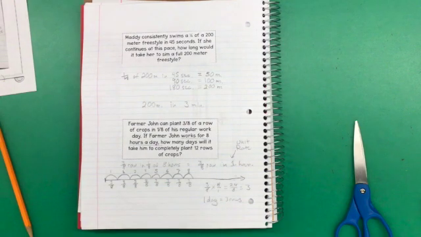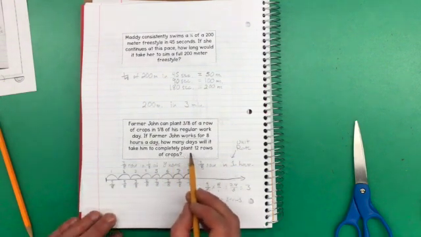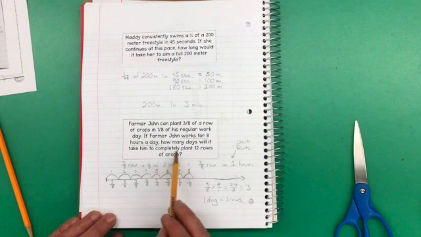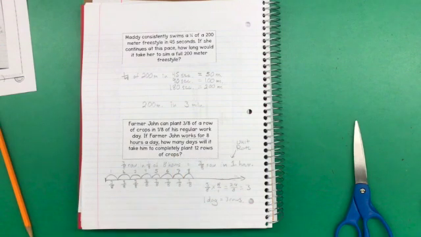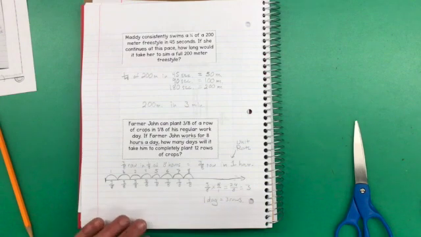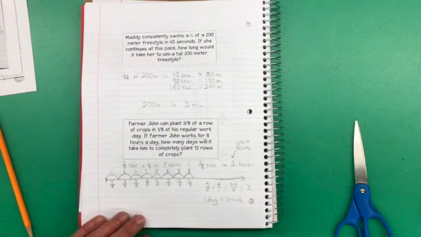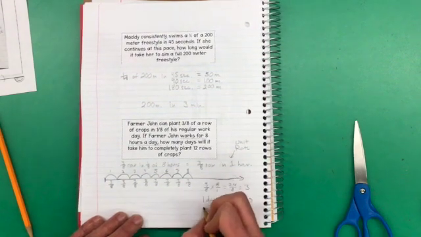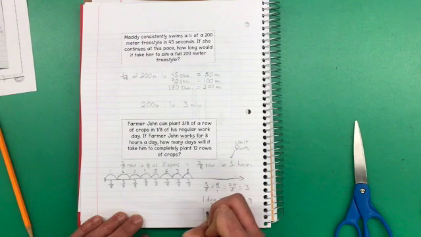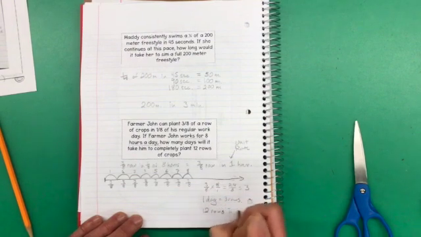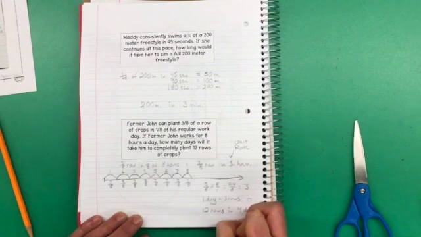Excellent. Okay. Well, now we want to know, how long will it take him to completely plant 12 rows of crops? Well, if it takes 1 day for 3 rows, that means in 2 days he'll do 6, 3 days he'll do 9, and in 4 days he will do 12. So 12 rows in 4 days.